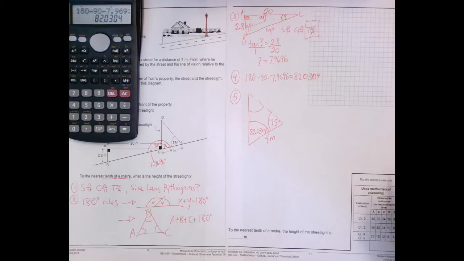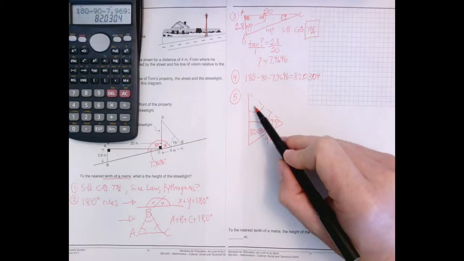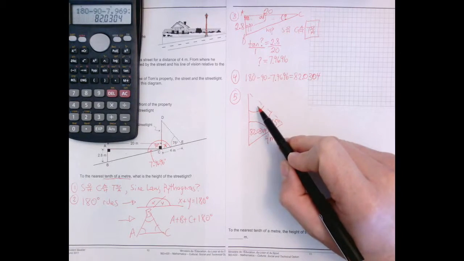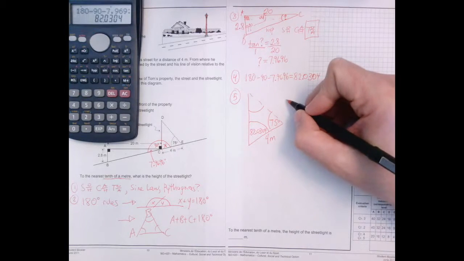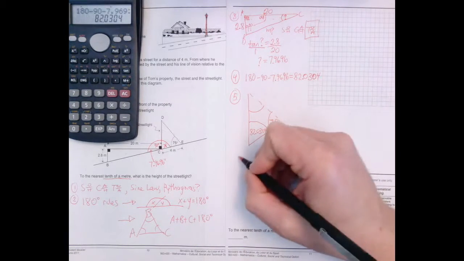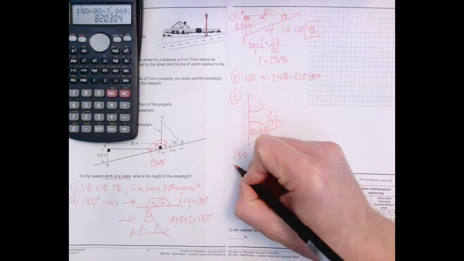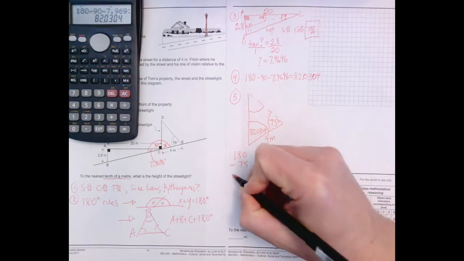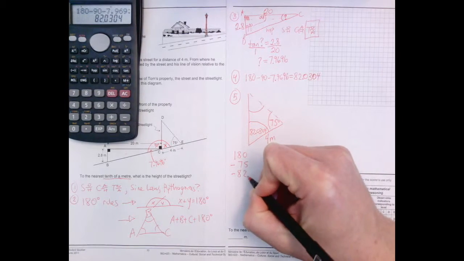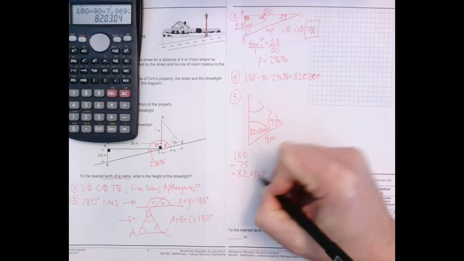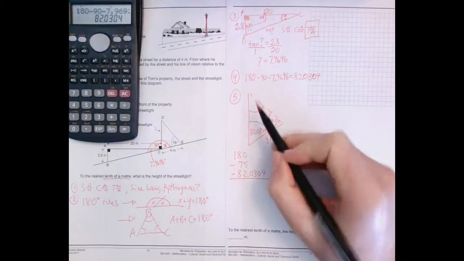And again, I'm going to subtract these 2 angles from 180, because remember, the 3 angles inside a triangle add up to 180. So I'm going to do 180 minus 75 minus 82.0304, and that'll give me this top angle here.